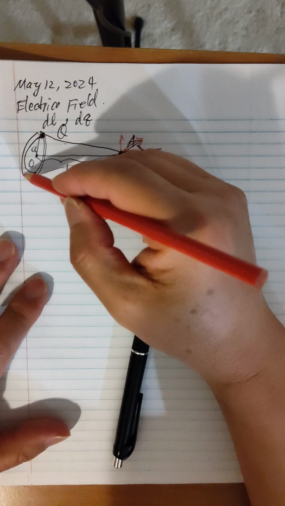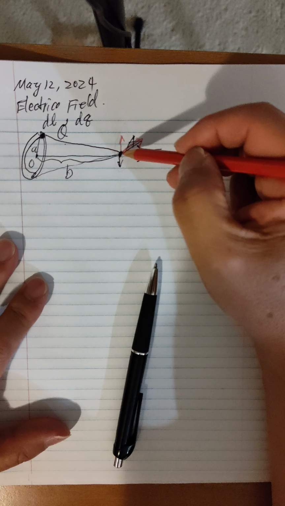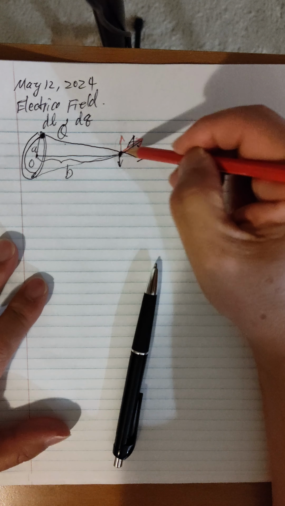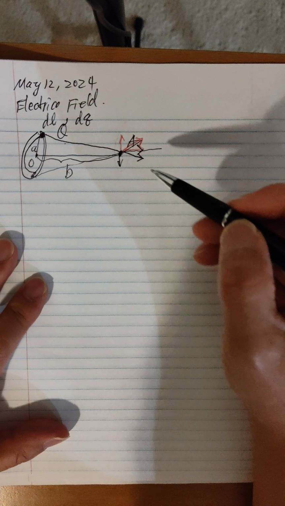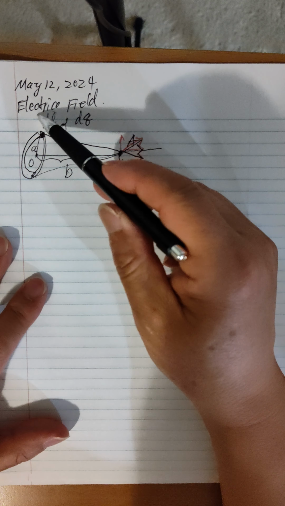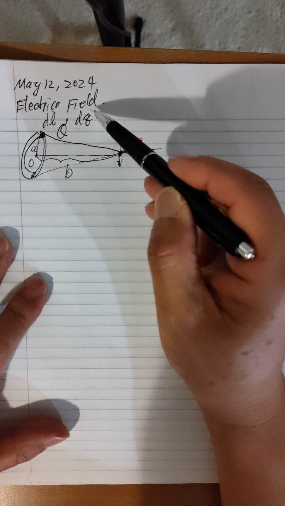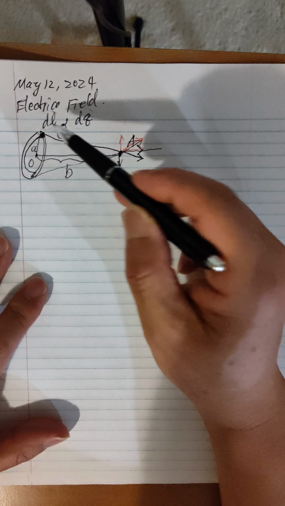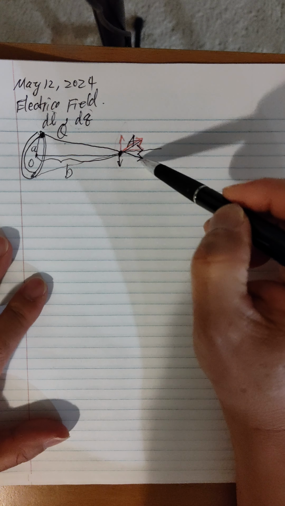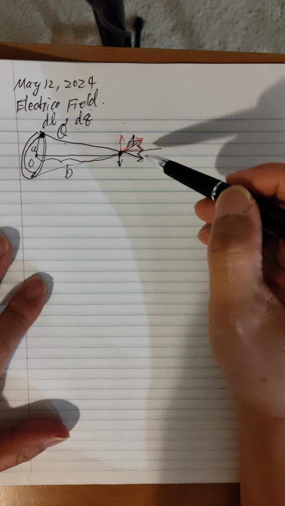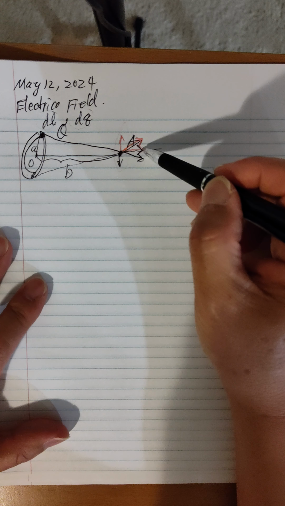Notice if we continue looking at these little elements, all the Y components cancel each other due to the symmetry. However, the X components are going to superpose. So we use the little dl and the little dq due to it, find the electric field due to that dq, and then find its corresponding X component.